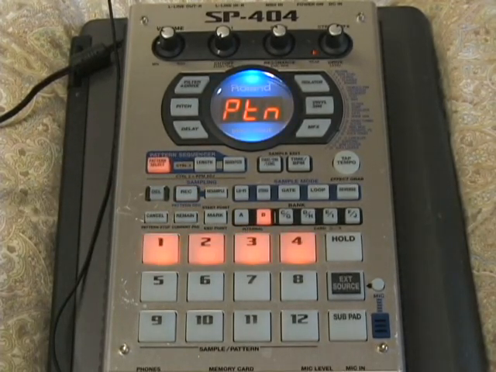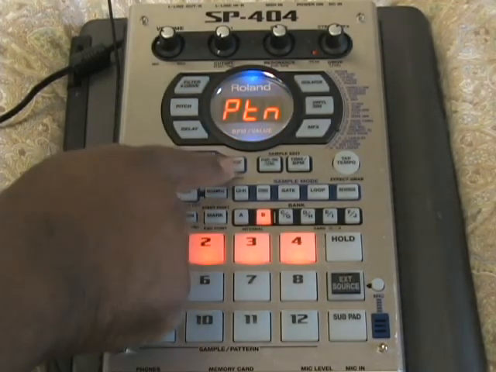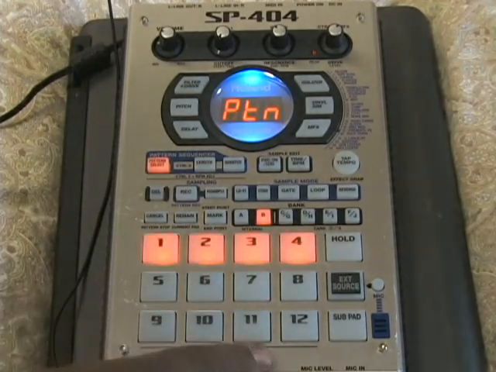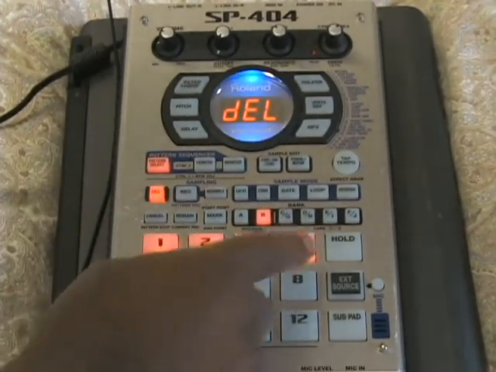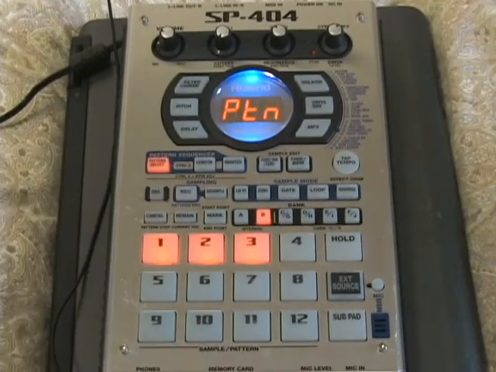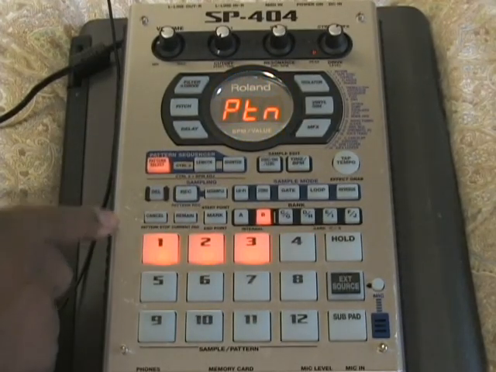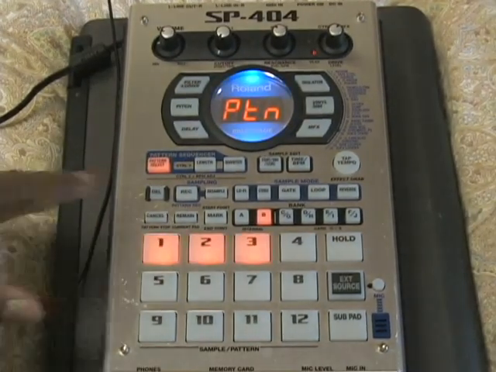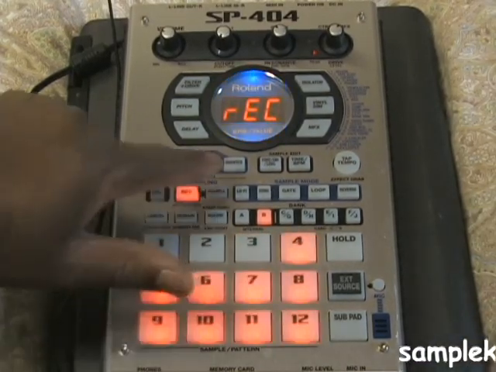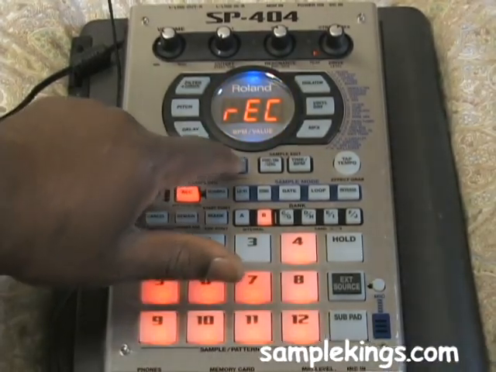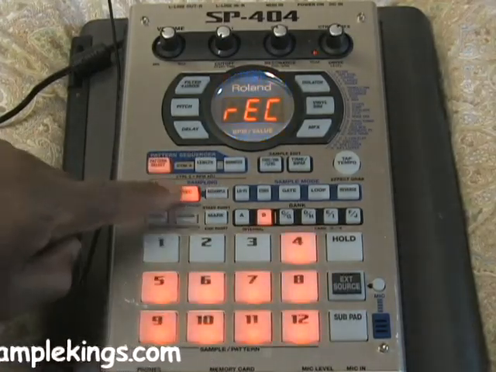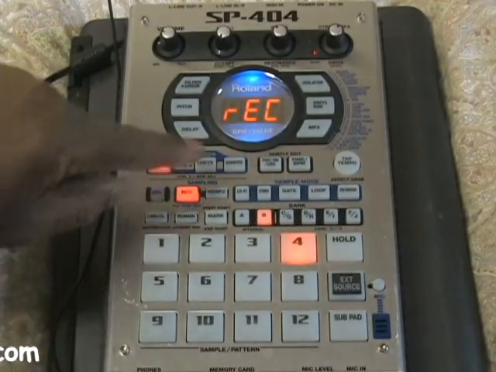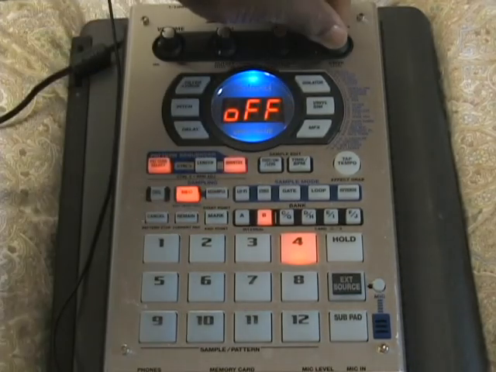So, let's change the quantize value again. I'll go here to quantize. Next, I'll just go to cancel. I want to probably delete that pattern I just recorded. Delete it. That's gone. And now in pattern, I want to go to record, and I'll press quantize. First, I made a mistake. Record, pick a pattern first. Then press my quantize button.